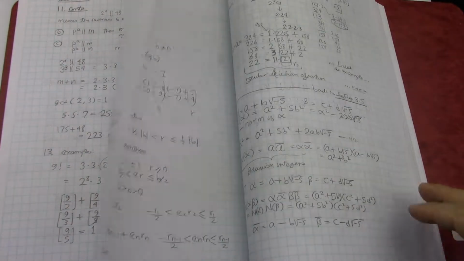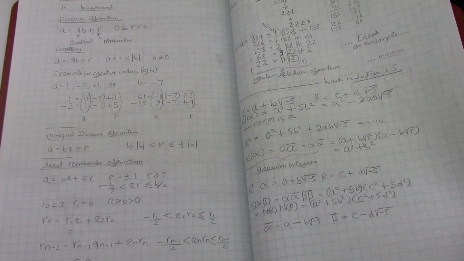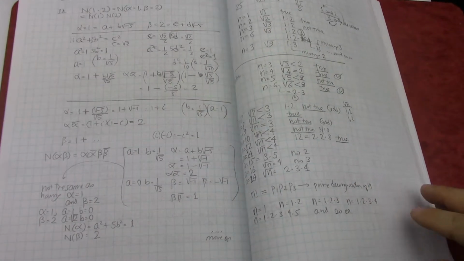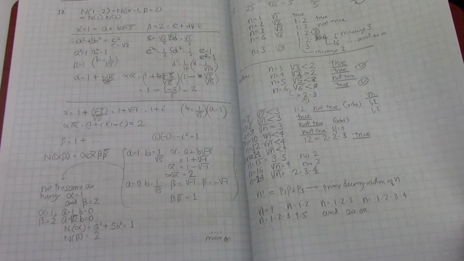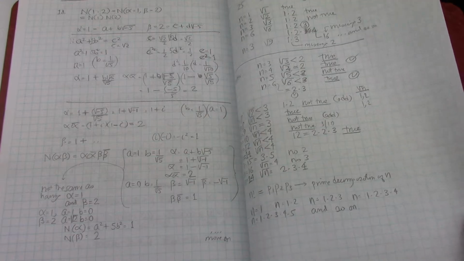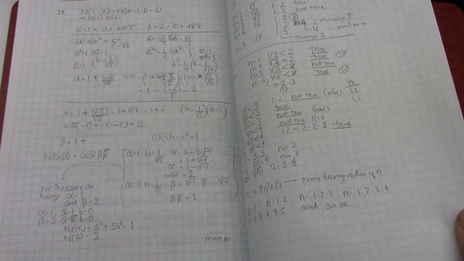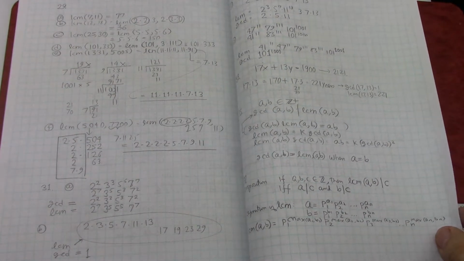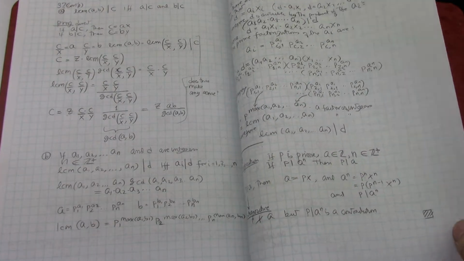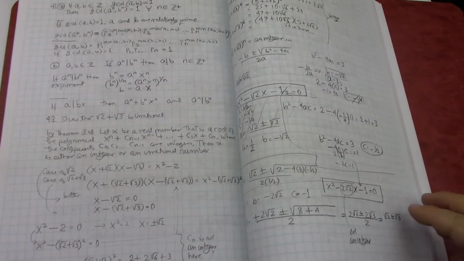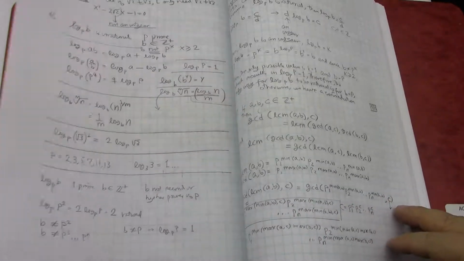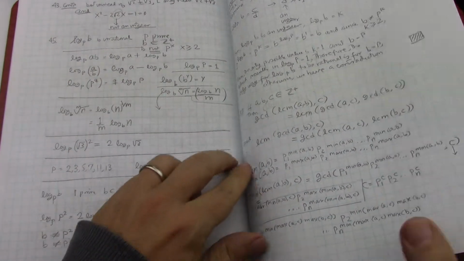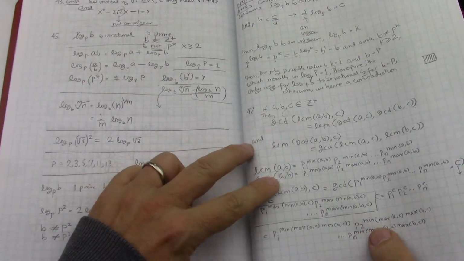So that has been really interesting. Yeah, a little bit more of things I have to do with Fibonacci series. Yeah, this chapter has been a lot of fun. And a lot of work. So yeah, here's all the GCD and LCM proofs.